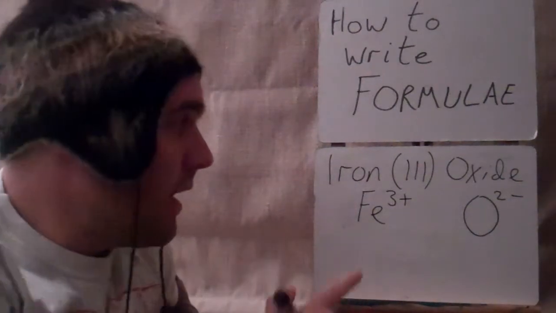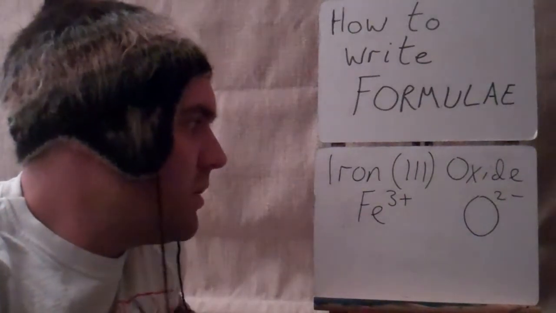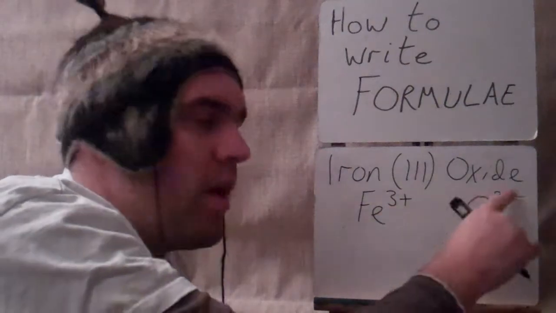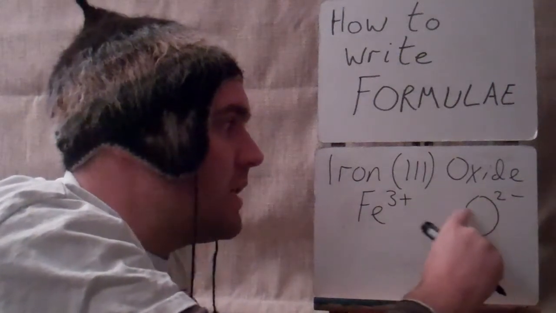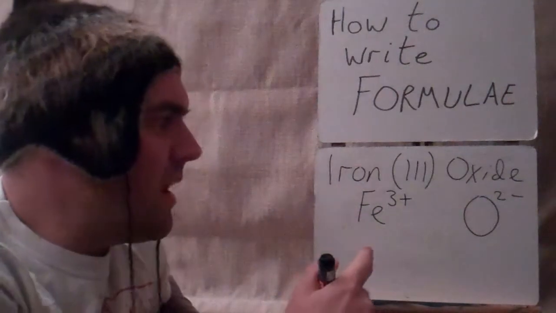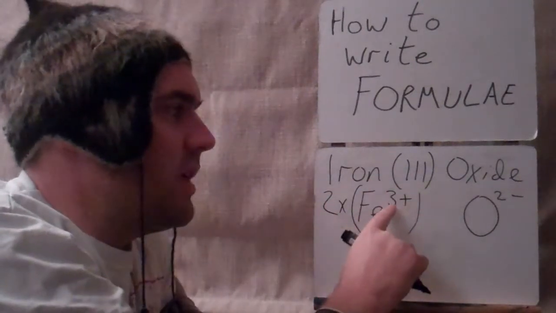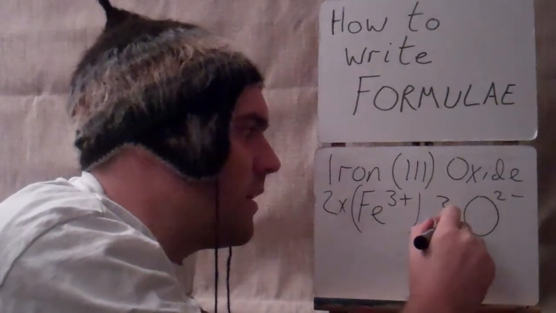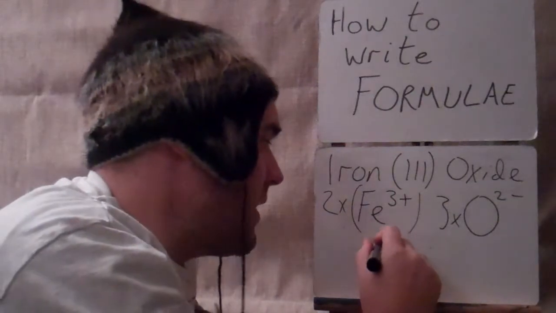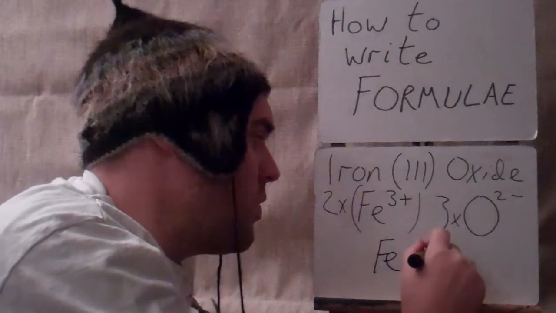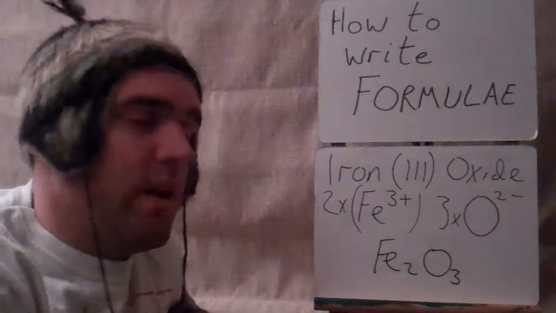Now, why is this one a bit trickier? It's not straight away obvious how to balance out these charges. So a good trick to do is to basically swap the numbers round. So Fe we need 2 of, oxide we need 3 of. If you think why does that work? Because if you have 2 times that will come to 6 plus, and if you have 3 times that will come to 6 minus, and so overall that's neutral. So it's Fe2O3. Okay? And if you can do that, you're ready for whatever they can throw at you.